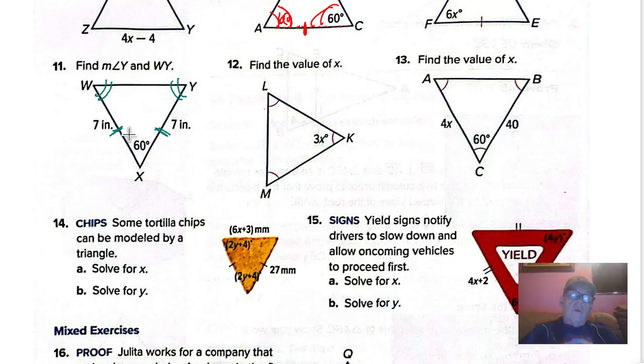So really, if we did the algebra, let's call both of these y's, because we don't know what they are. We got 2 y's plus 60 must make 180. Since triangle sums, all these have to be 180. 2 y's is going to be 120 if we take 60 away from both sides. And when we divide both sides by 2, we find out that y is equal to 60.